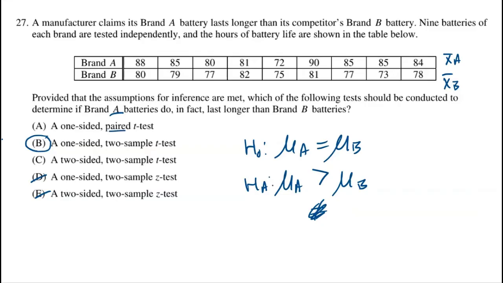Now, this is not a paired test because remember, to be a paired test, your data has to be paired together. And there was no indication that this 88 and this 80 were paired together, or that this 80 and 77 were paired together. It never said that. It never explained a reason that I'd be pairing these together. So it's definitely not a paired test. It'd be a one-sided 2-sample t-test.